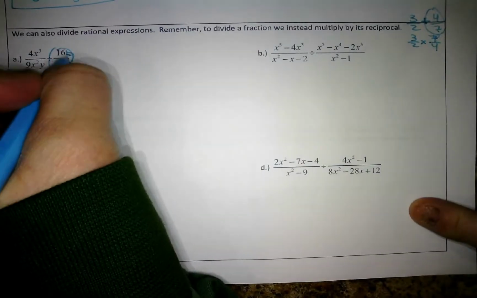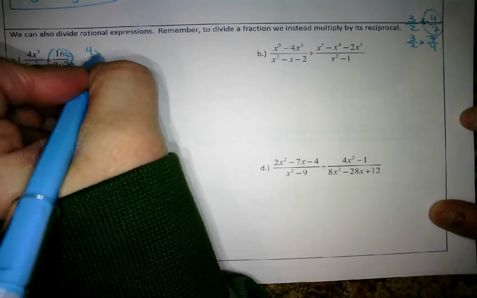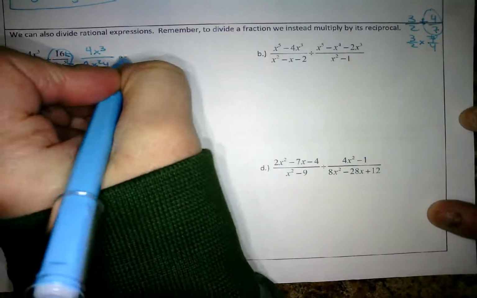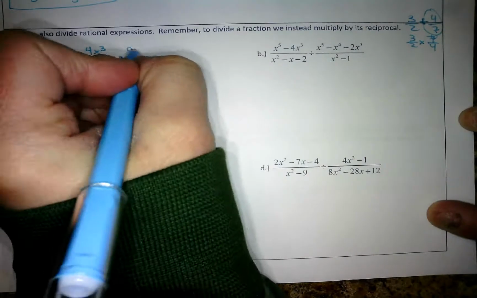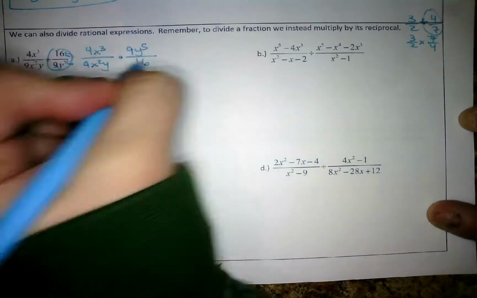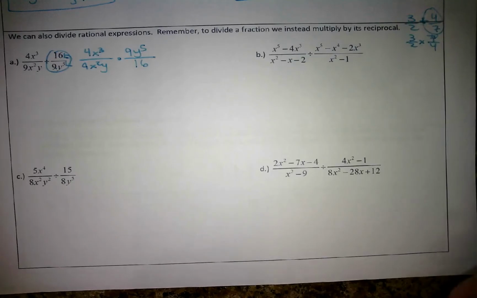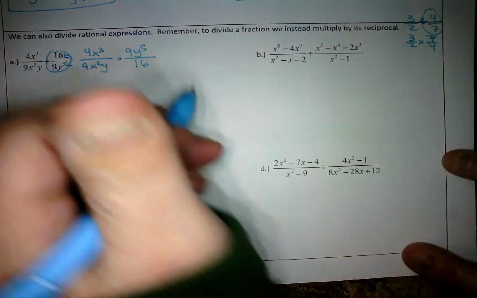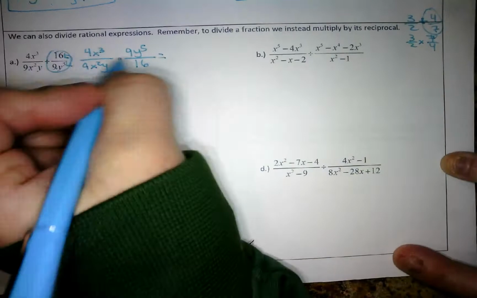So it's really going to be 4x to the third over 9x squared y times, flip this, 9y to the fifth goes on top, and the 16 goes on the bottom. Now remember that when you do this, you only flip the second one. Alright, so now we're going to do it just like we did the ones above.